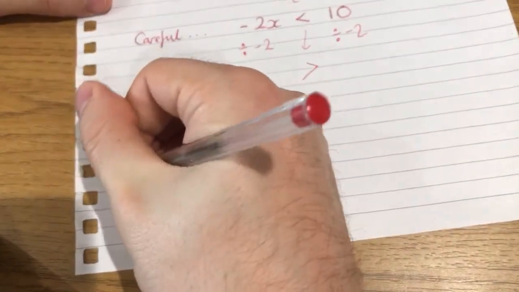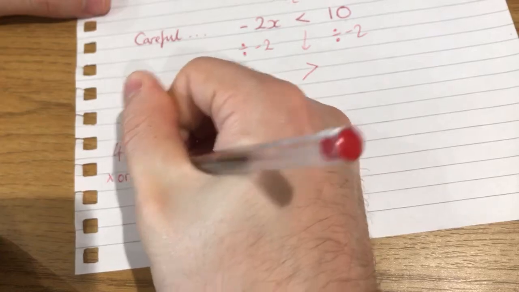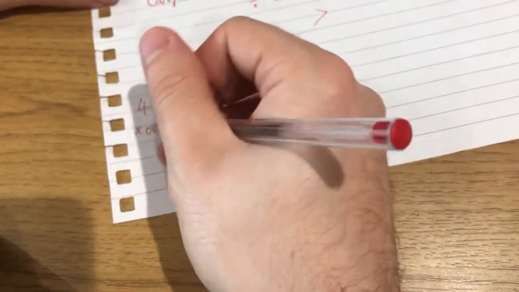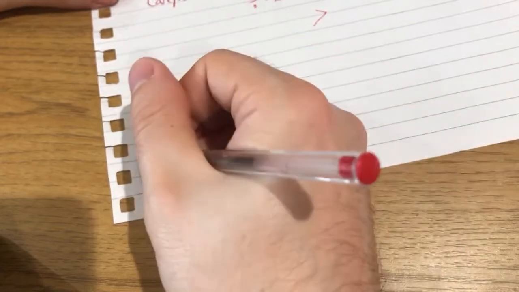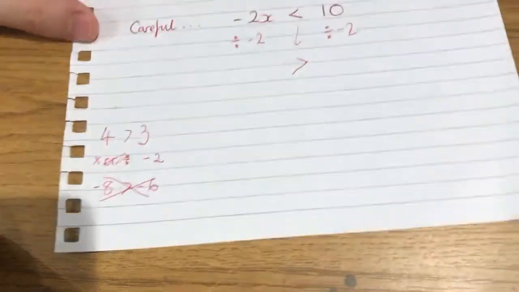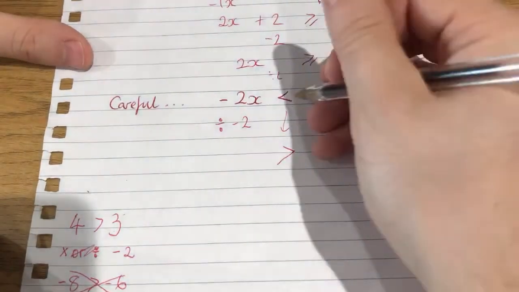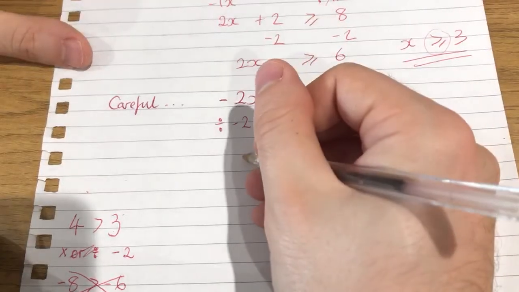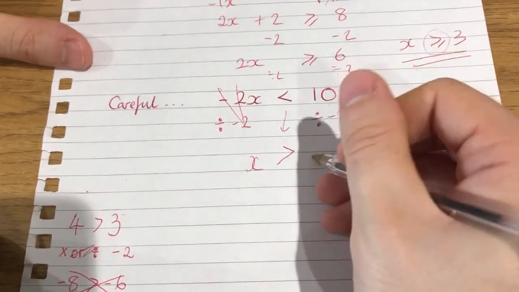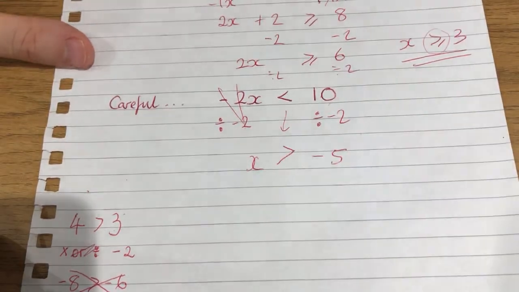Unless I times or divide by a negative number. So let's say times them both by minus 2, that would be minus 8 is bigger than minus 6, and that is not true. Minus 8 is smaller. So if you multiply or divide by a negative, you've got to flip the sign. That means dividing by negative 2 gets rid of that. I'm left with x. That would be minus 5, so x is bigger than minus 5.